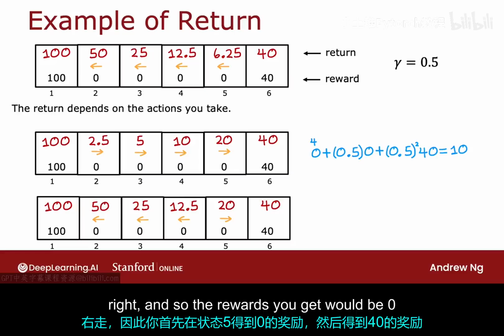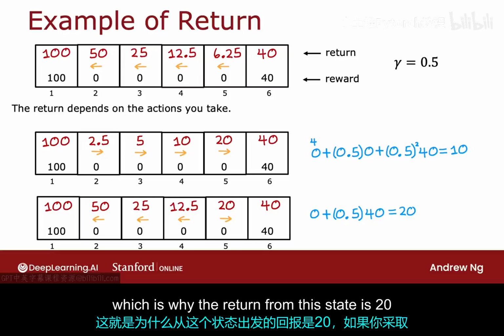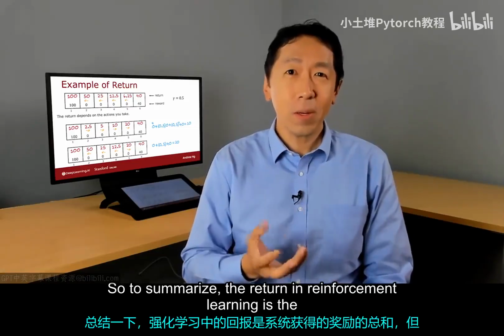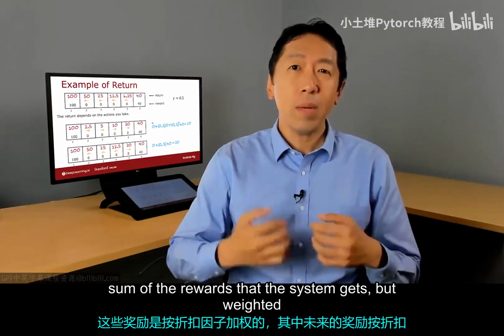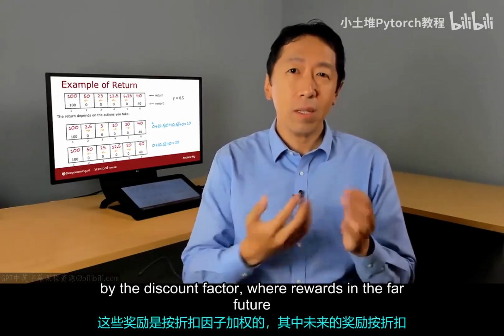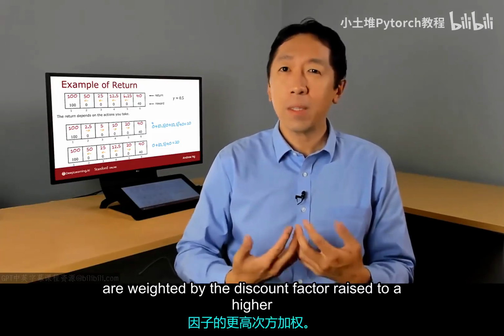Just to illustrate one case, if you were to start off in state 5, here you would go to the right, and so the rewards you get would be 0 first in state 5, and then 40, and so the return is 0, the first reward, plus the discount factor 0.5 times 40, which is 20, which is why the return from this state is 20 if you take actions shown here. So to summarize, the return in reinforcement learning is the sum of the rewards that the system gets, but weighted by the discount factor, where rewards in the far future are weighted by the discount factor raised to a higher power.